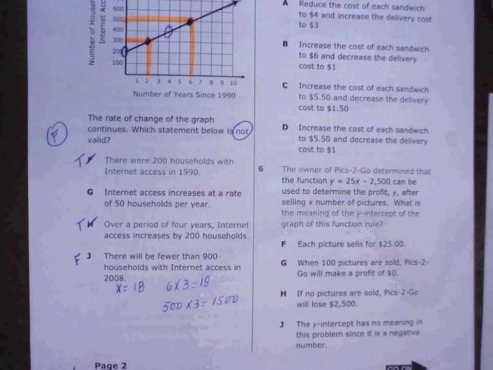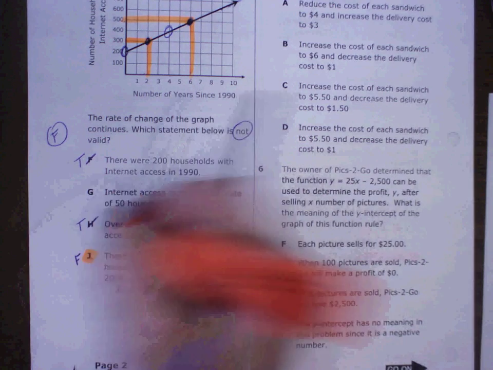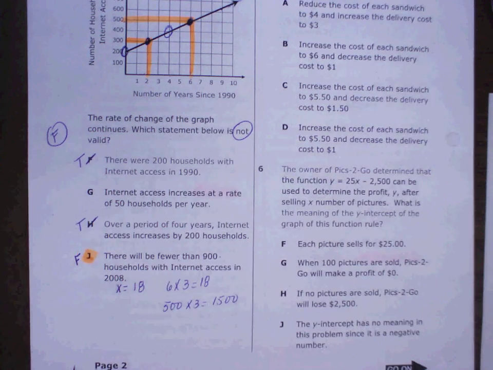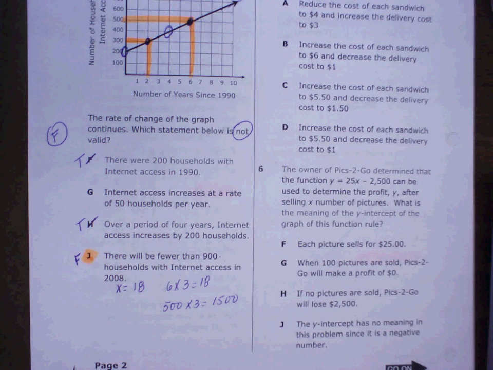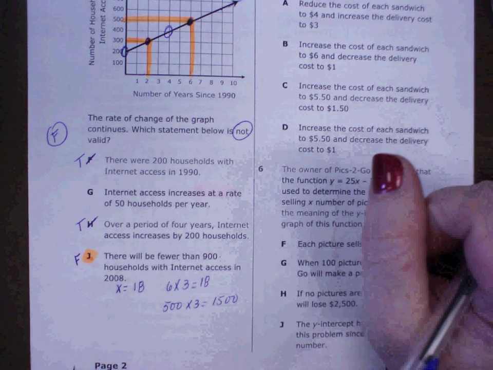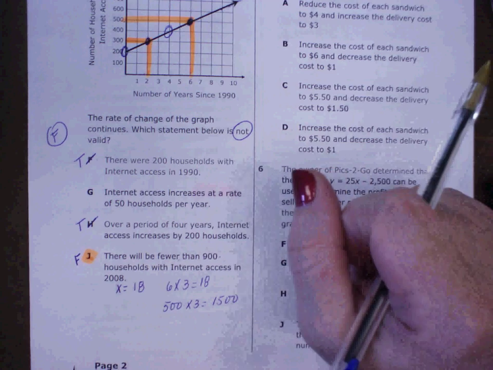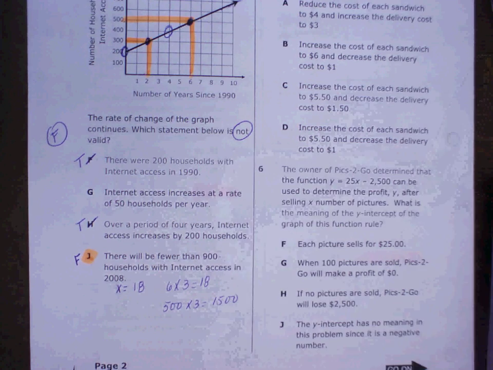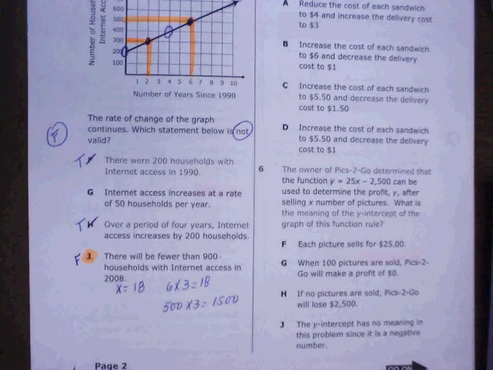Yay? So everybody that had J needs to give themselves 50 points. Are we good? All right, go to the next one. Number 5. So who had J? Almost all of you, right?